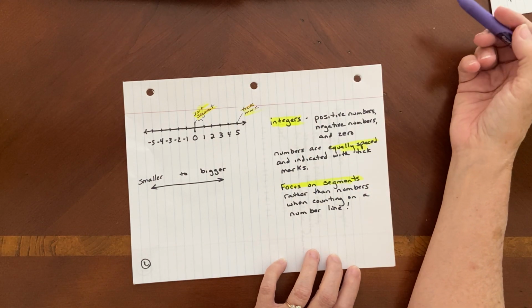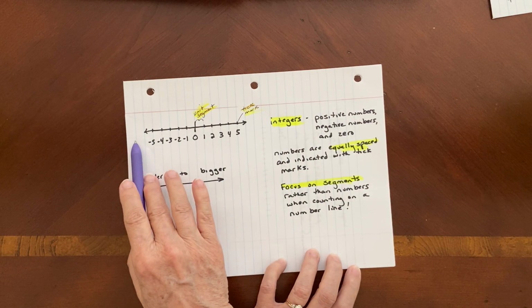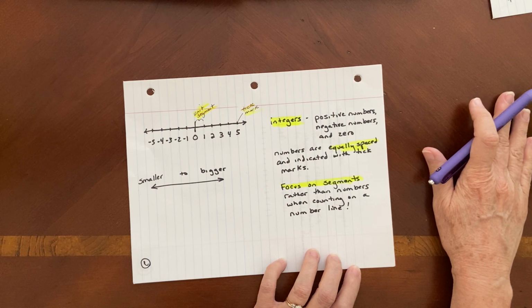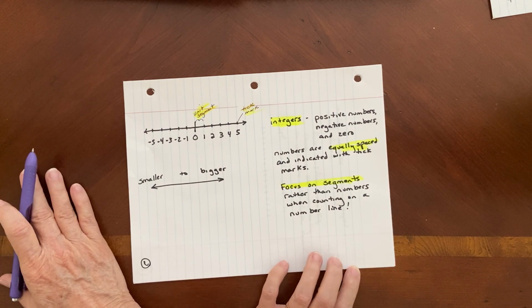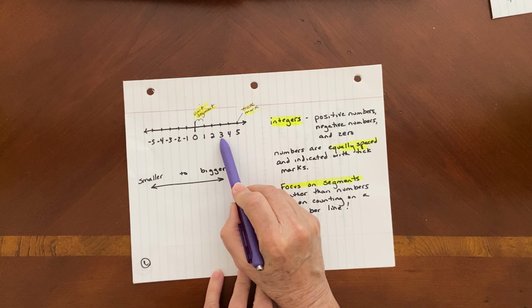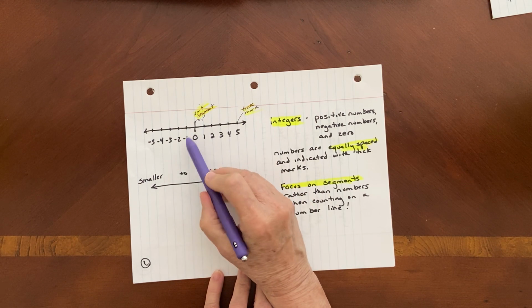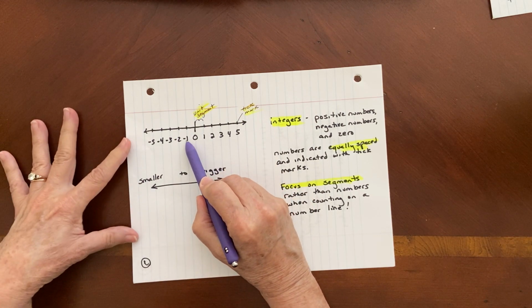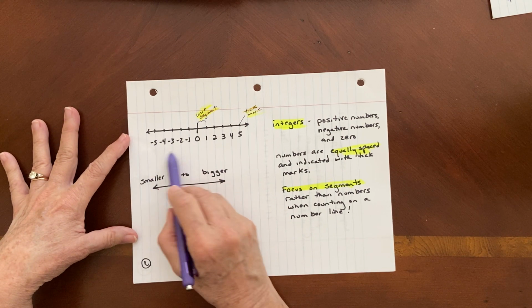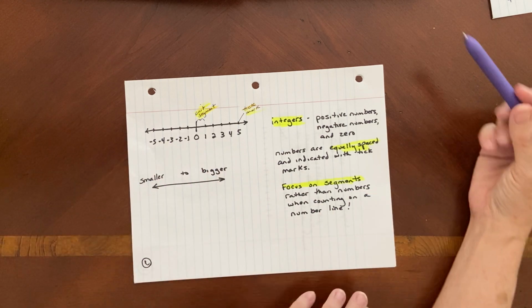And it goes from smaller to bigger. So these are the smaller numbers, these are the bigger numbers, okay? So if it's more on the right, it's bigger. If it's more on the left, it's smaller. 5 is bigger than 3. 3 is bigger than -1, but -1 is bigger than -5. That's a whole new ball game. We'll get into that a little bit later.